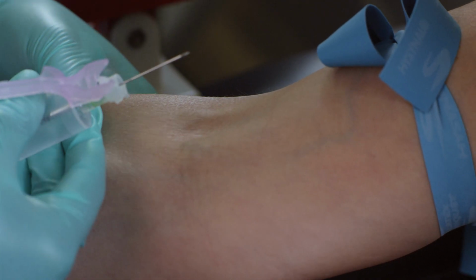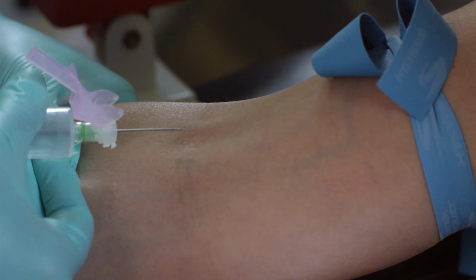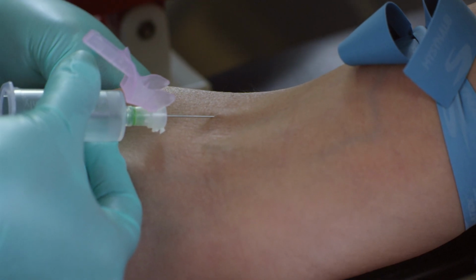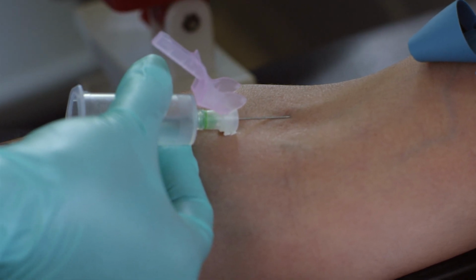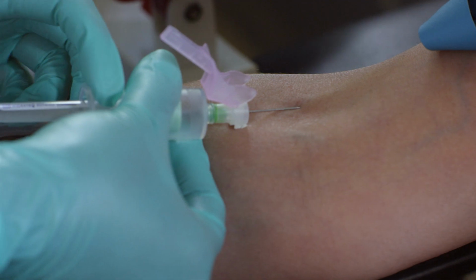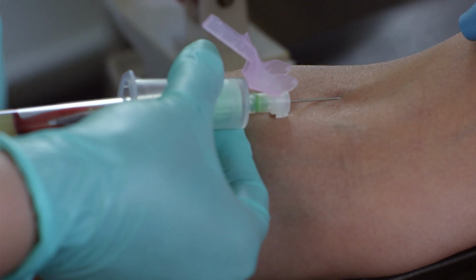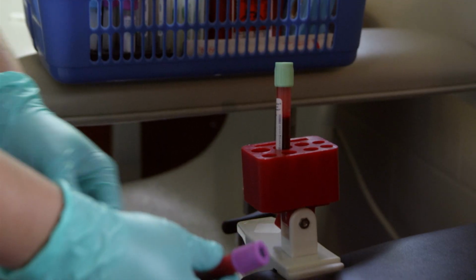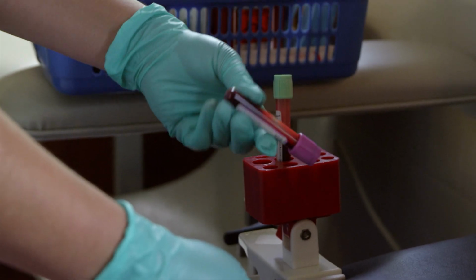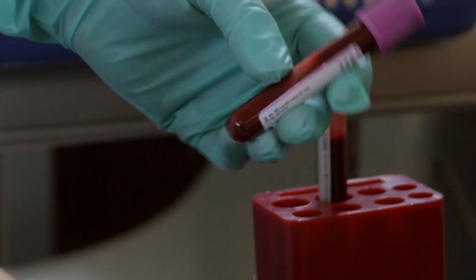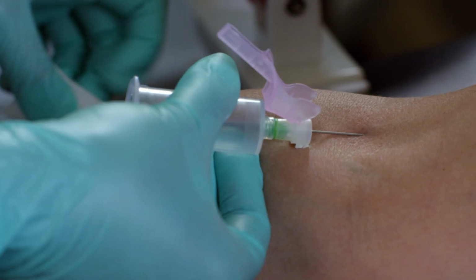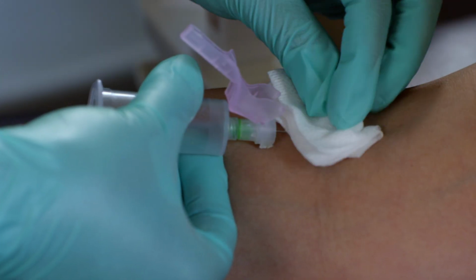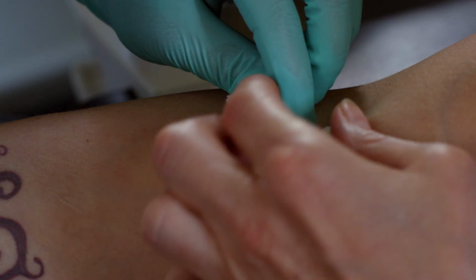Next, the vein will be anchored, and the venipuncture will take place. There may be a small degree of discomfort with this procedure. Once the blood begins to flow, the tourniquet will be released. There may be more than one tube of blood collected, depending on the number of tests required. Tubes will be mixed.